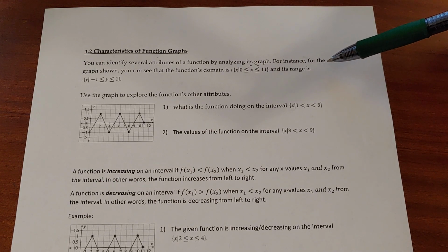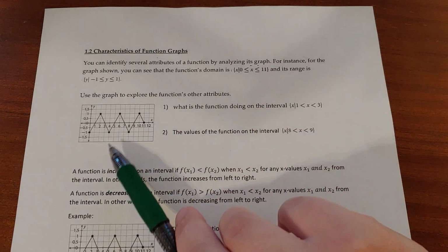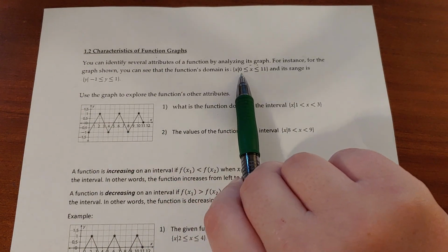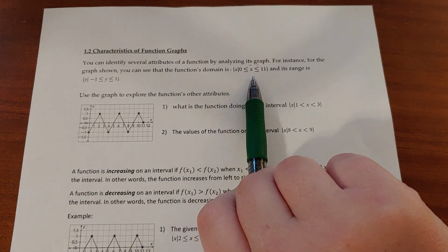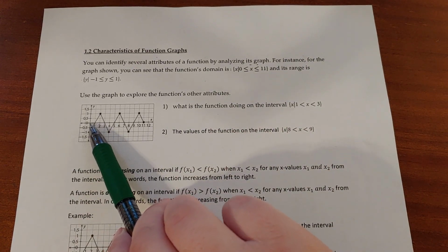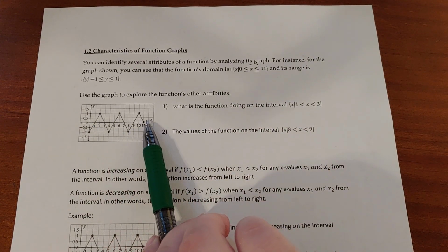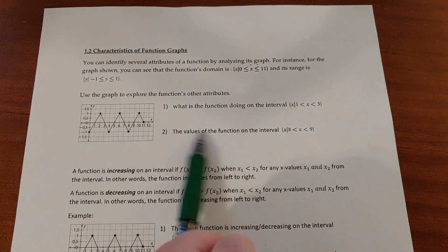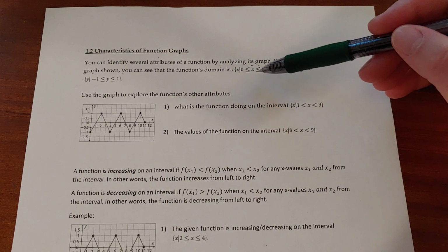For instance, for the graph shown, you can see that the function's domain is x such that x can be any value between 0 and 11. So you can see that here. Notice if you put in a 0, you get an output of -1. If you put in 11, you get an output of 11. The function doesn't keep going either way, so the domain is restricted.